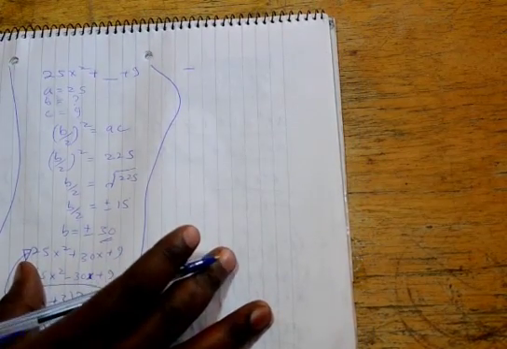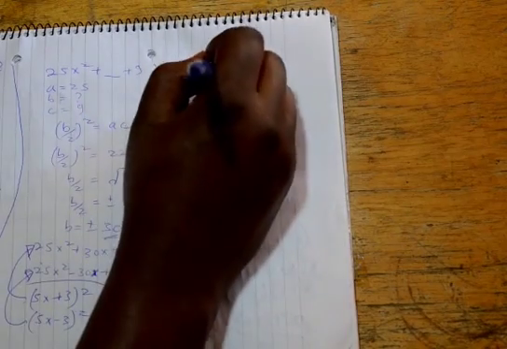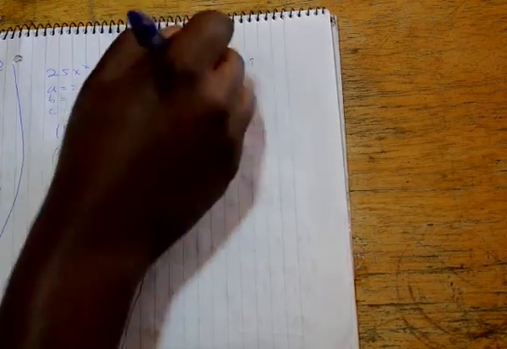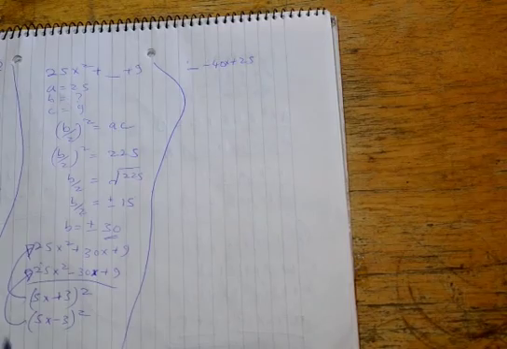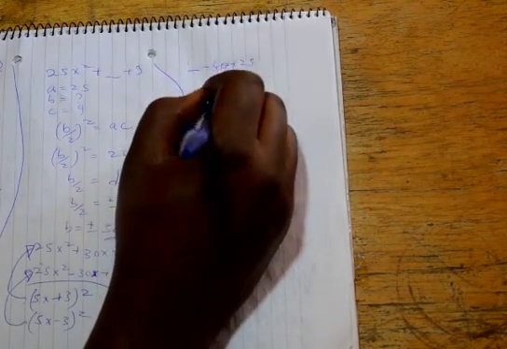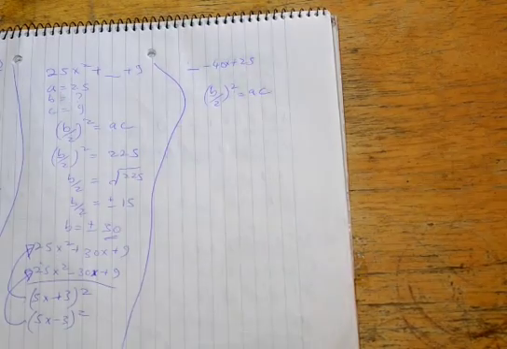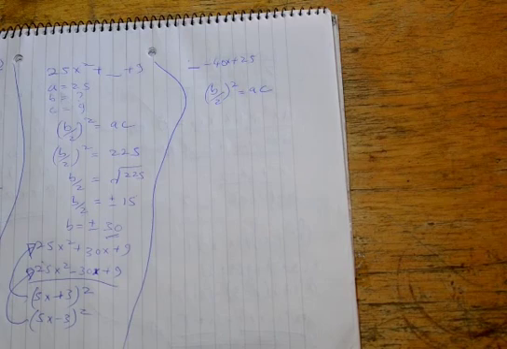So how do you get the first term? Again, just bring your b over 2 squared is equal to ac. We already have that b is minus 40.